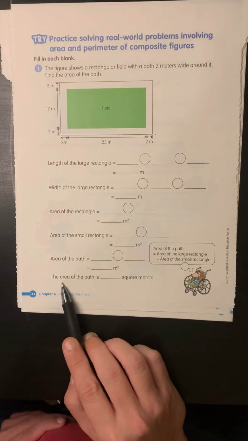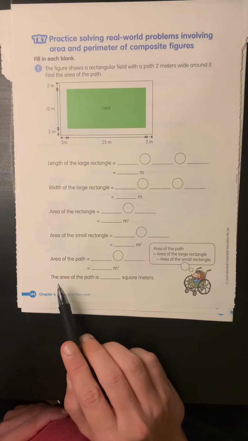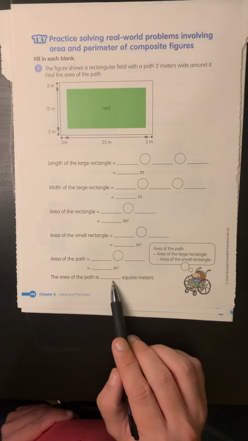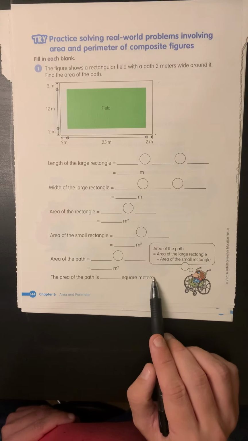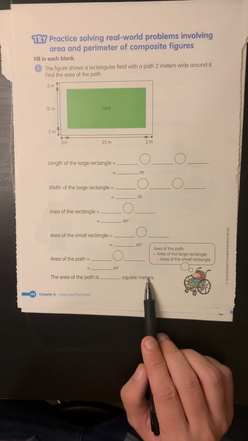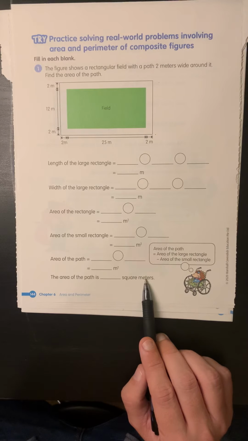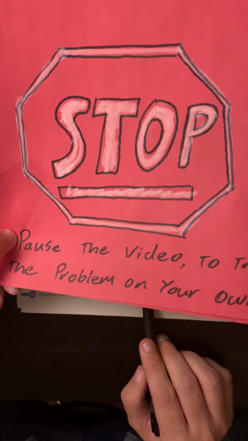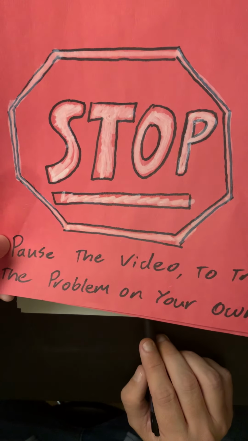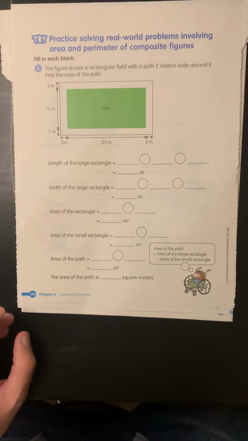This has our sentence starter down at the bottom. The area of the path is blank square meters. And that will be our answer for this problem. So if you want to take a moment to pause the video and try to work through this problem, you can. All right, bringing it back in.